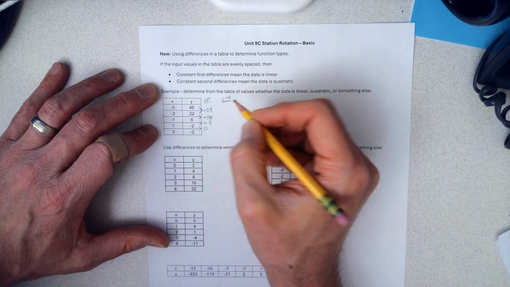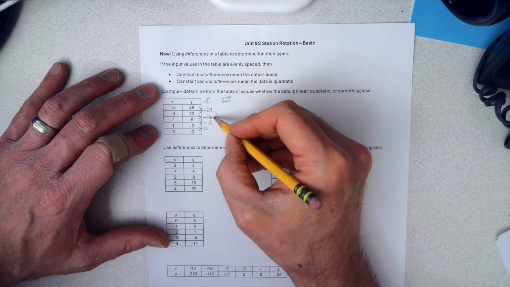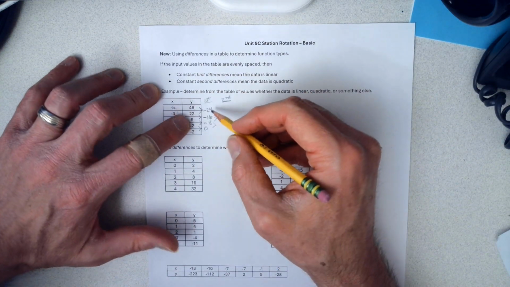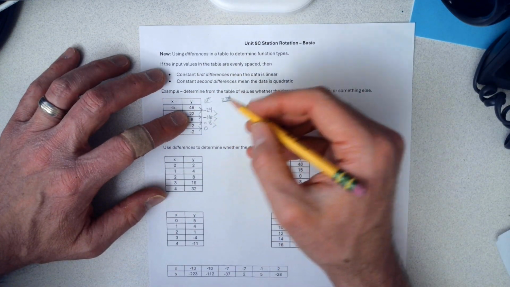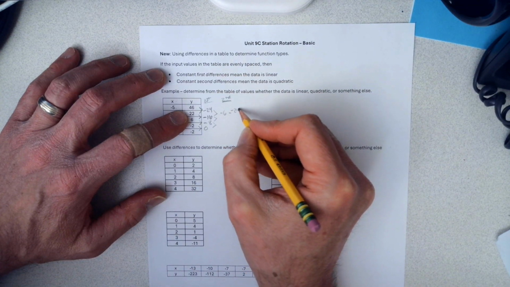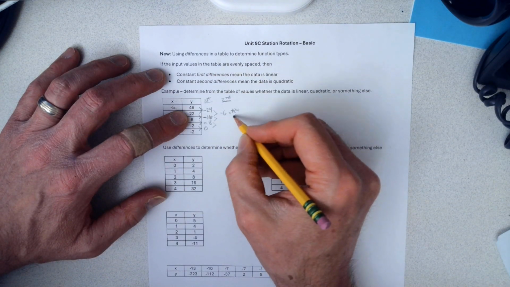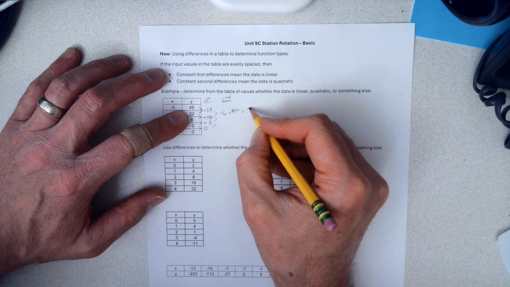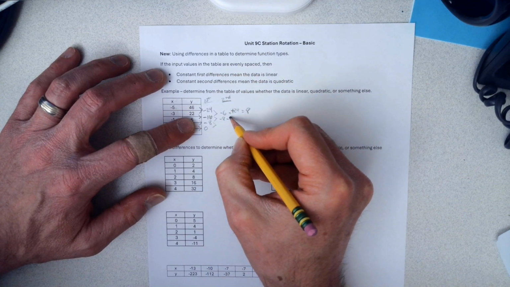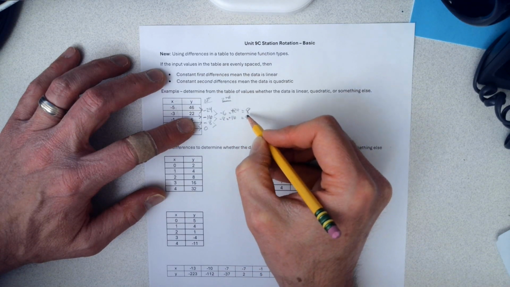So I'm going to go into my second differences, which means I'm going to do the differences of the differences and do 3 more subtractions. Negative 16 minus negative 24 is negative 16 plus 24, which is 8. This one's going to be negative 8 minus negative 16, so that's negative 8 plus 16, which is 8.